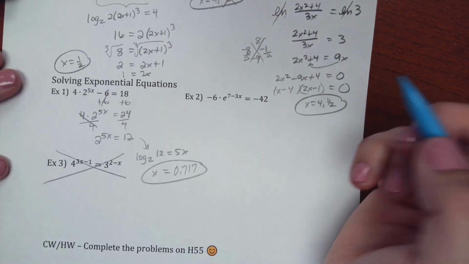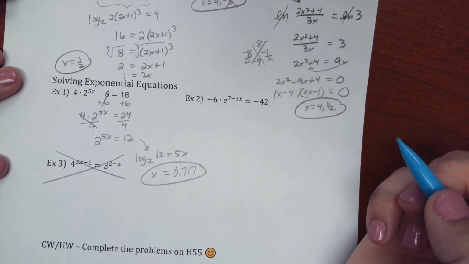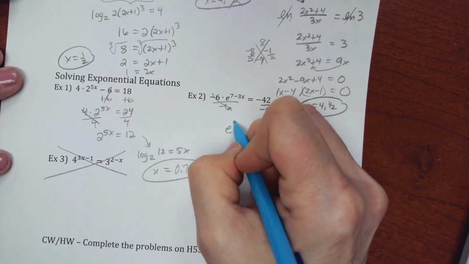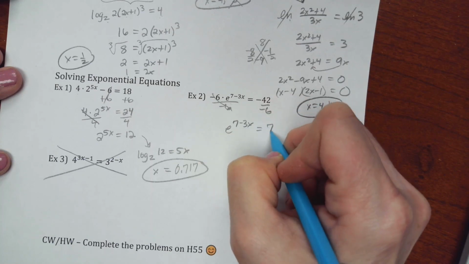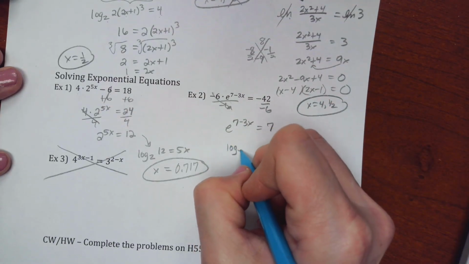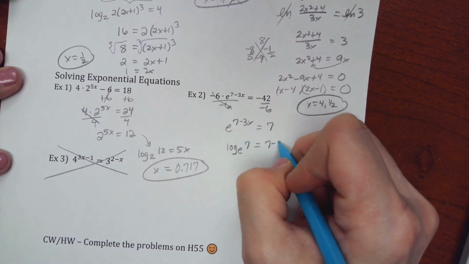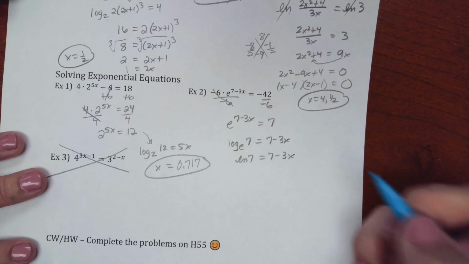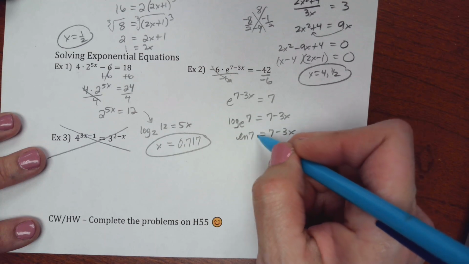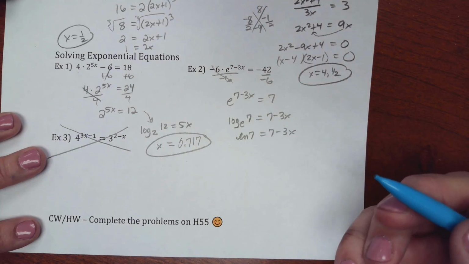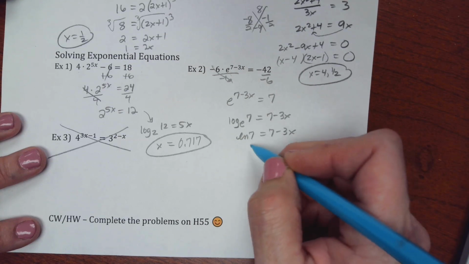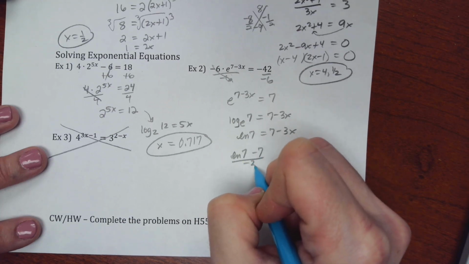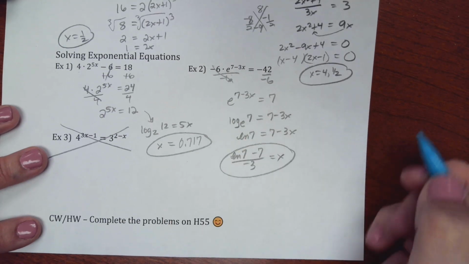All right, over here, same deal, but I have base e, so it's going to turn into a natural log. I divide by the negative 6 to get rid of him. So e to the 7 minus 3x equals 7. I'm going to write log base e of 7 equals 7 minus 3x, which is really just ln of 7 equals 7 minus 3x. I'm going to have to take away 7 and divide by negative 3. If I leave it like this, I would write ln 7 take away 7, divided by negative 3 equals x. That would be an expression for my answer.